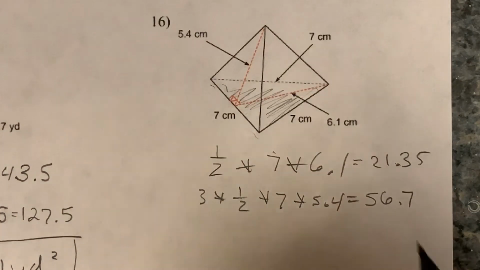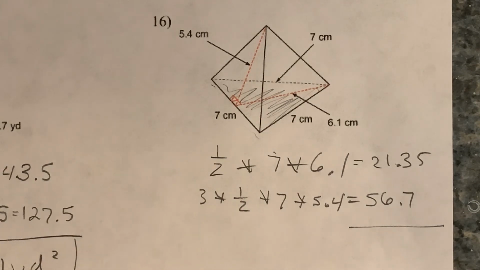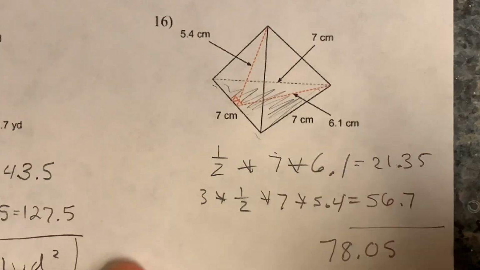Now I can add those two together. So we get 56.7 plus 21.35. That's 78.05. And that's in centimeters squared.